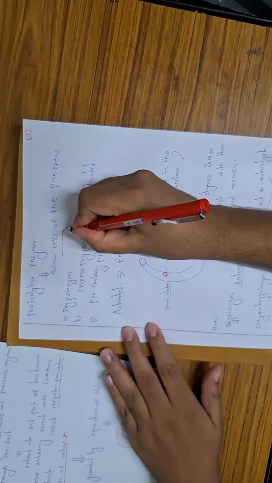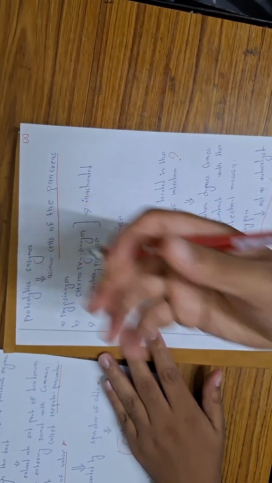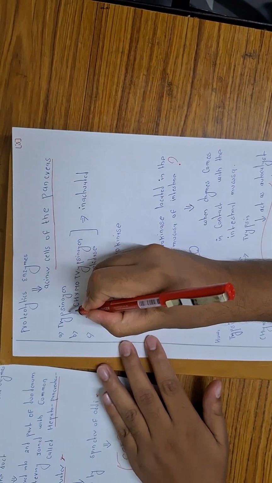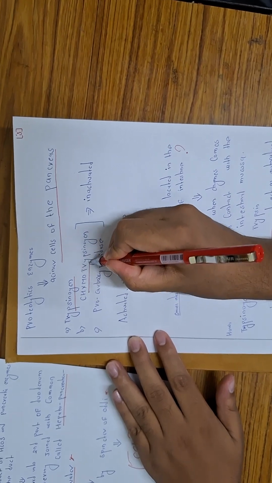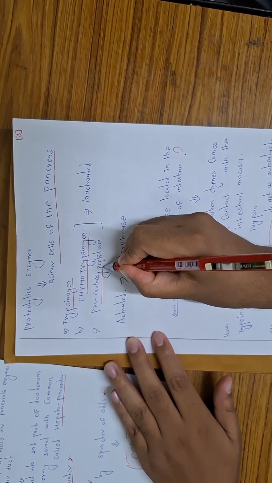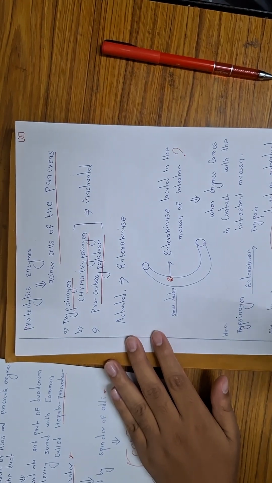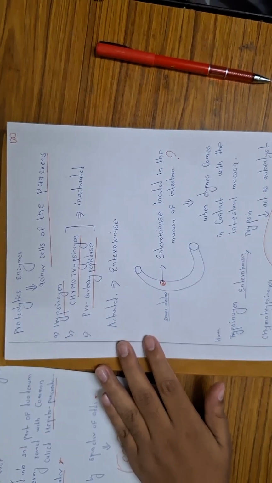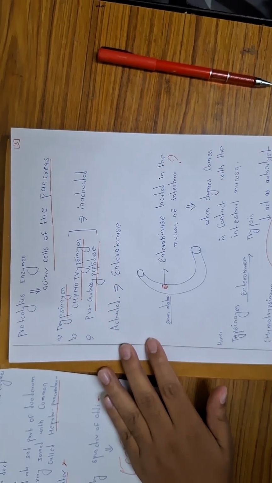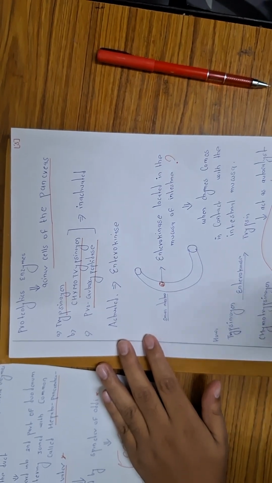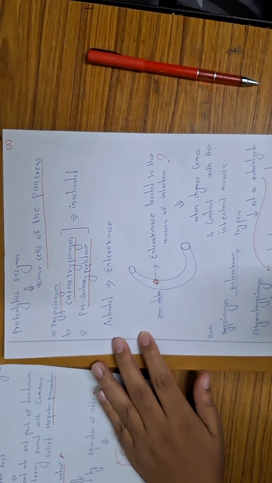The acinar cells of the pancreas produce proteolytic enzymes. What are they? Trypsinogen, chymotrypsinogen, and procarboxypeptidase. And all the enzymes of the pancreas are secreted in inactive form. How are they activated? Now the question comes: since they are secreted in inactive form, what factor activates them in the intestines?